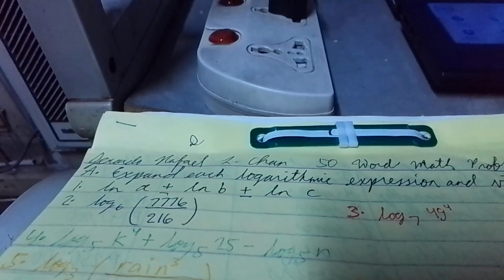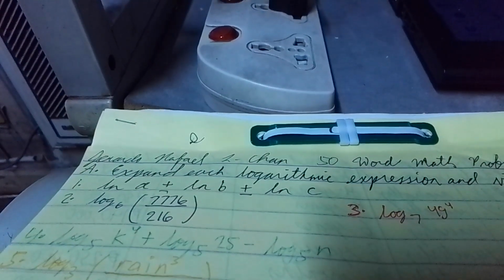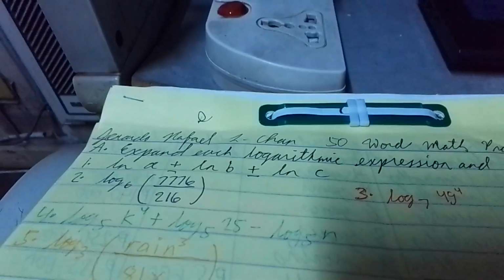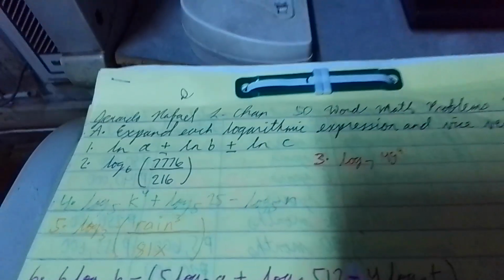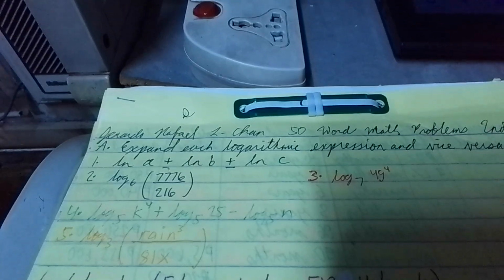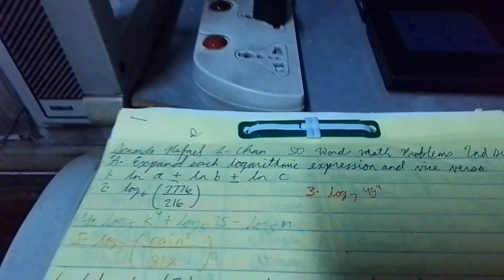Next, number 4. This is the concept that we're going to have right now. In number 4, we have log base 5 of k raised to the 4th power plus log base 5 of 25 minus log base 5 of n. This is already getting a bit tough. But don't worry, it's still easy.